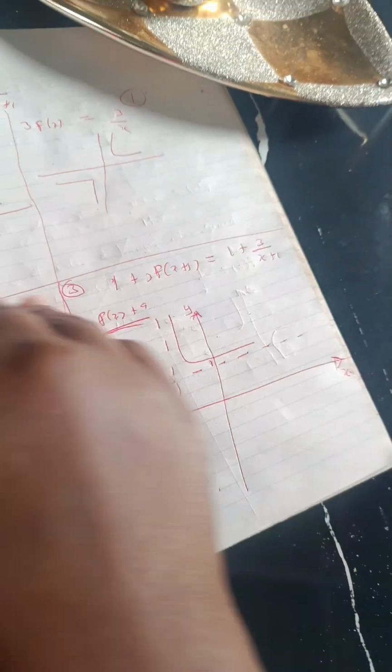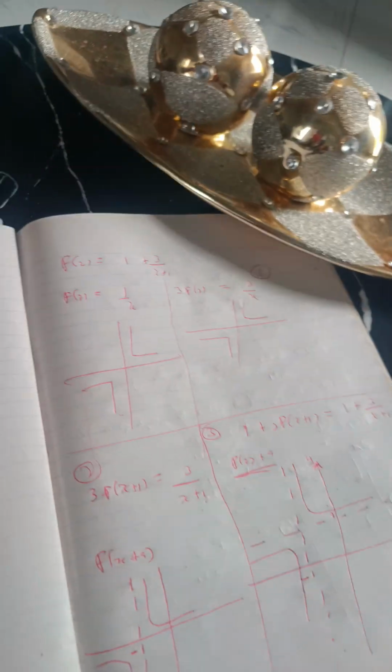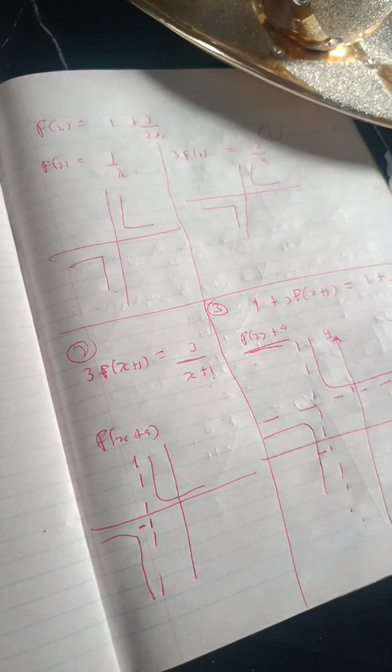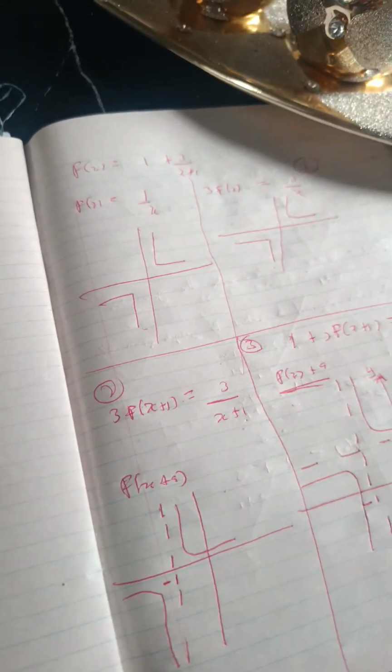The main reason why I drew this is for easy visualization, to really understand the concept. But when you really understand it, there's no need for you to draw graphs like this.